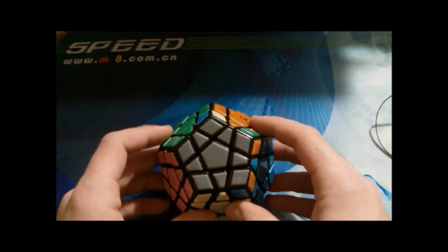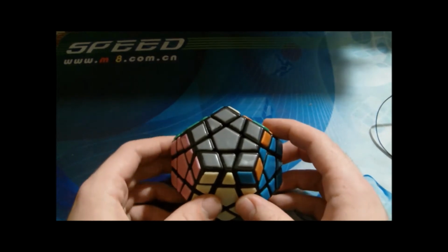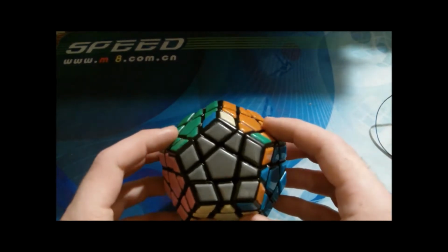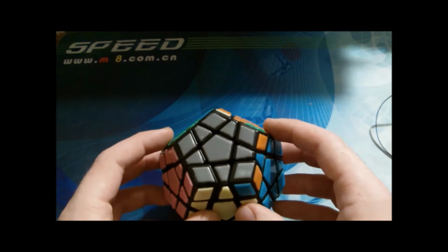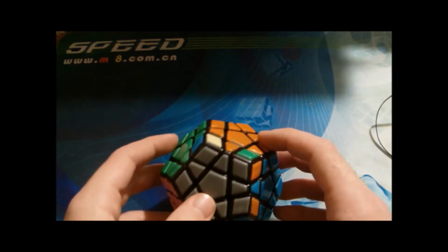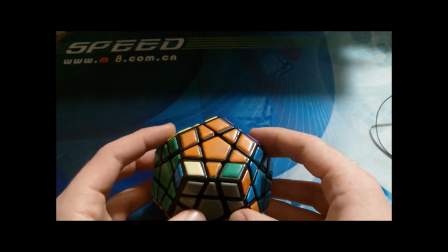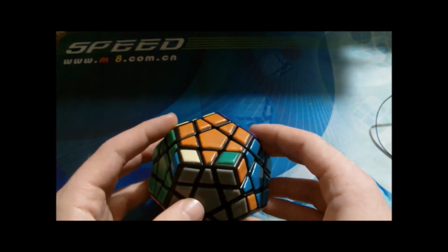For the next 3-cycle case, it's just the mirror of the previous case. It's also basically an A-perm. So I'd hold the block in the front left, and I would do an X prime, and I do this.